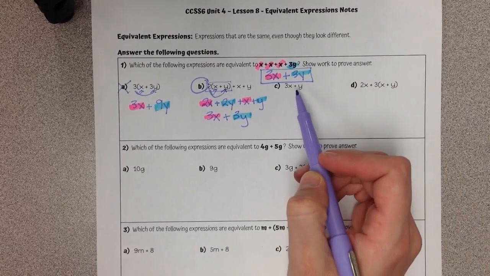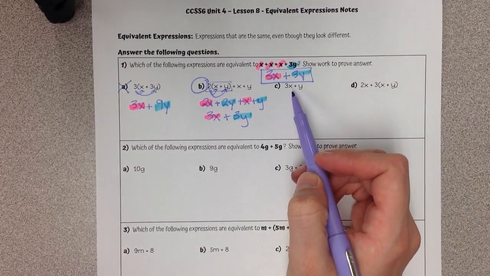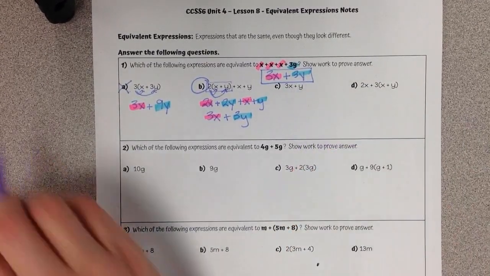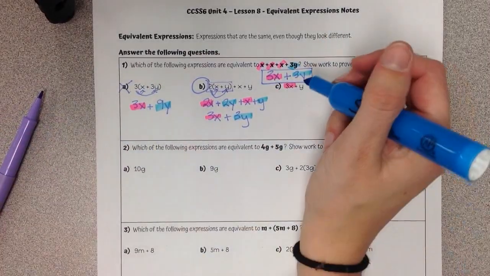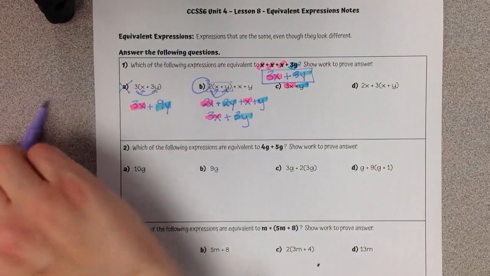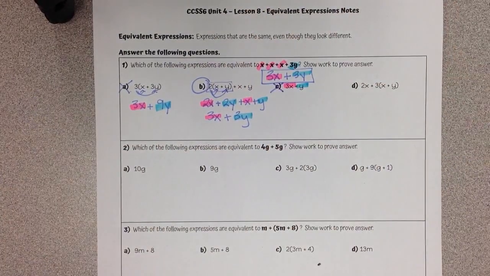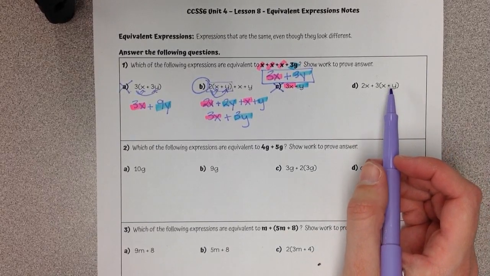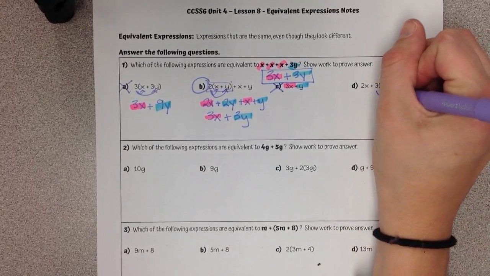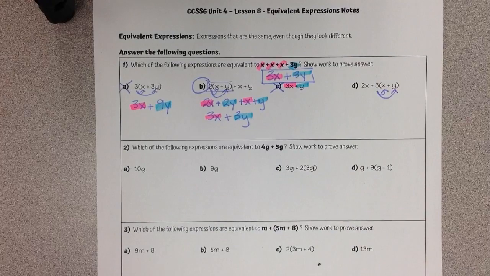For C, there's no parentheses, there's no like terms, so this is already simplified. Let's see if it matches. My x's are the same, but my y's are different, so this is not equivalent. All right, D, we've got parentheses that we need to simplify. I'm going to take my 3, distribute it to both terms.